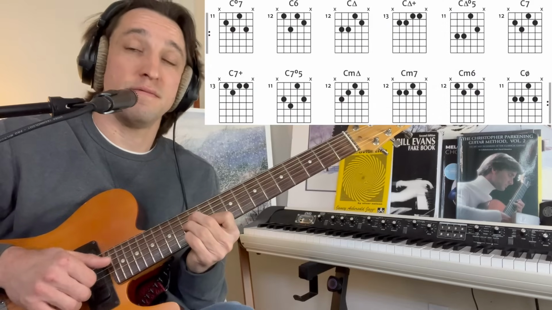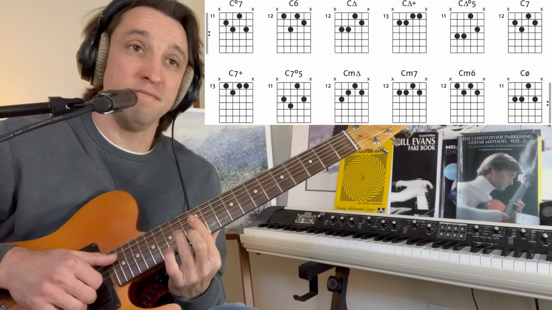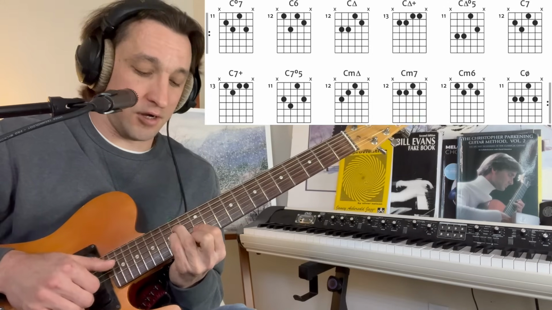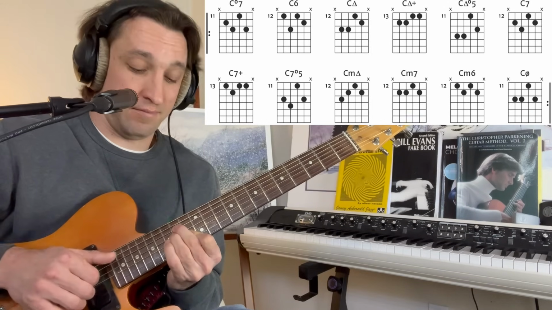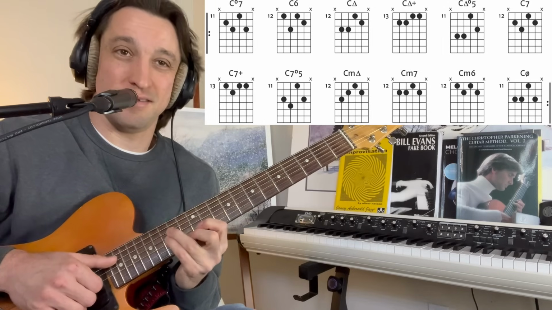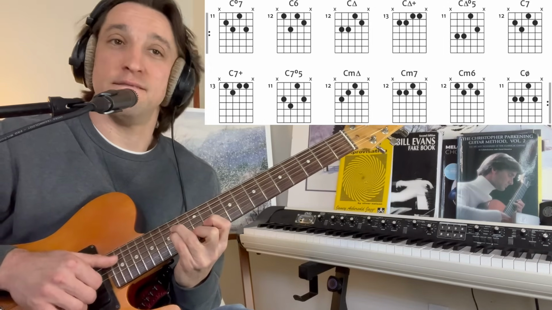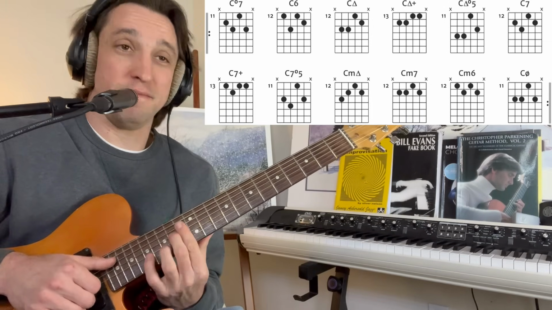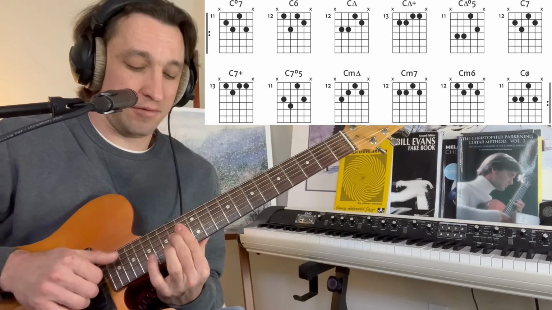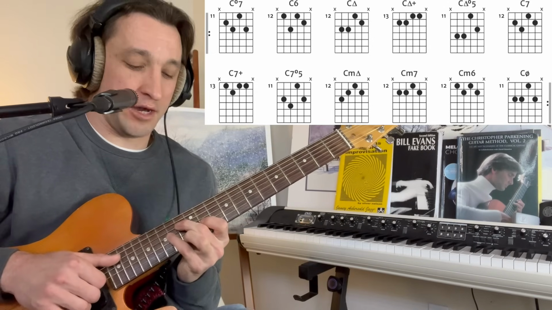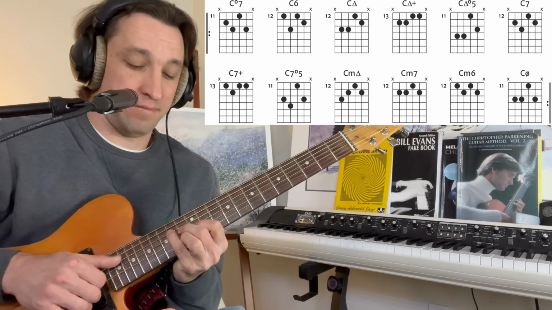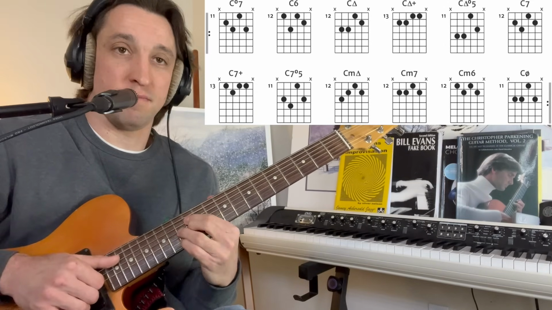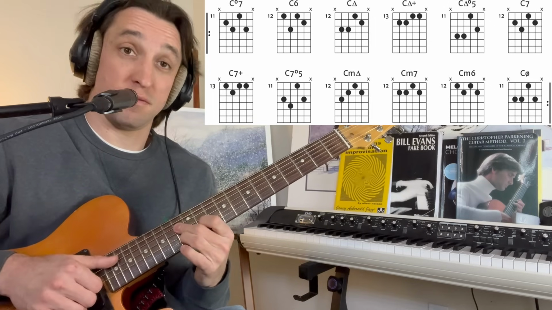Diminished 7, 6, major 7, augmented major 7, 7 flat 5, 7 flat 5, C7, C7 augmented, diminished 5th, minor major 7, minor 7, minor 6, and we'll finish with half diminished.